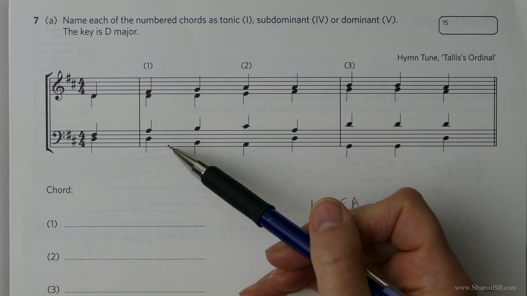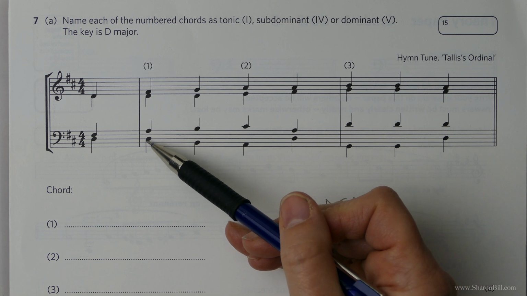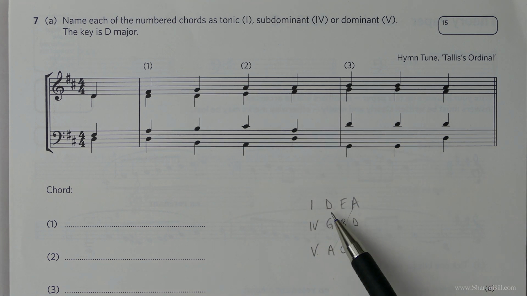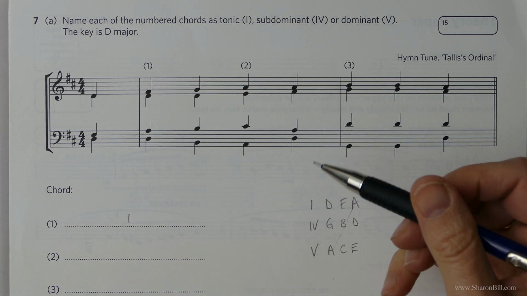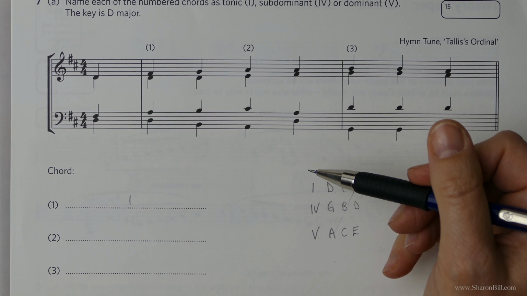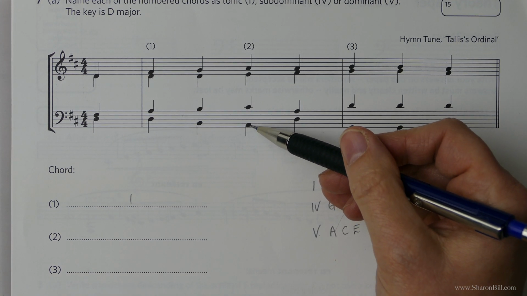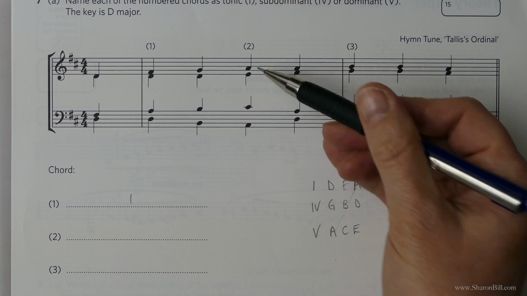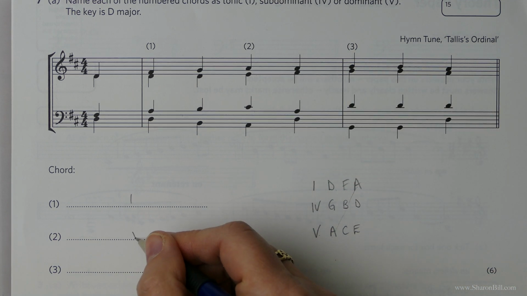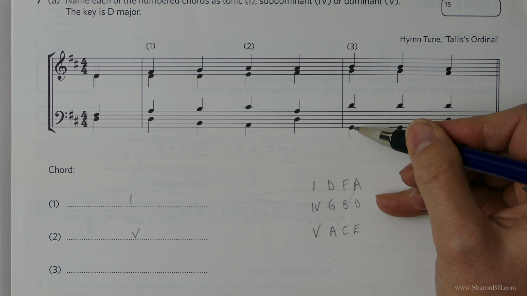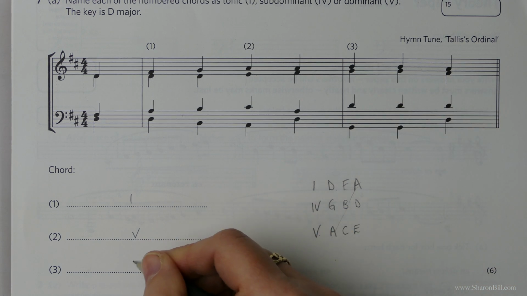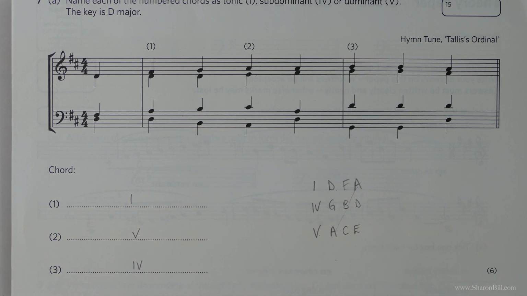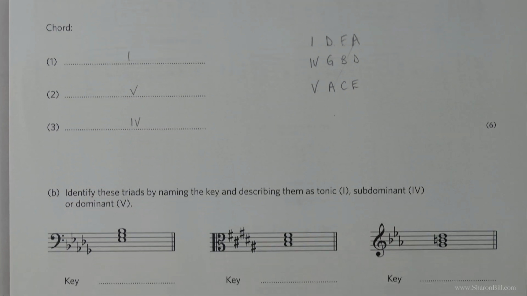So now we've just got to see which chord fits. So we have a D, an A, a D and an F. That's chord 1. And then we have an A, a C, an E and an A. That's chord 5. And then here we have a G, D, G, B. That's chord 4. So that's 6 nice easy marks.